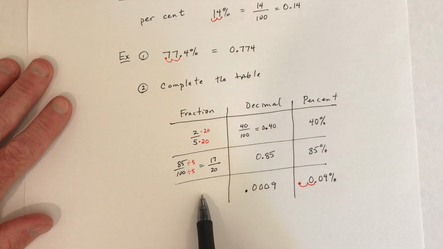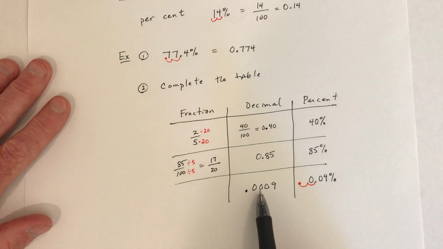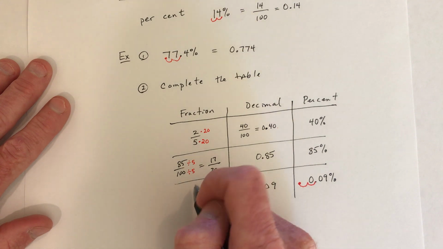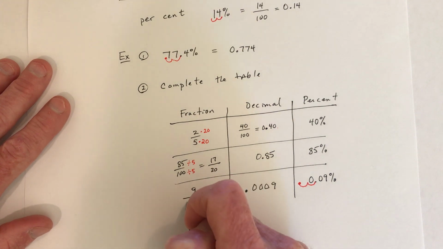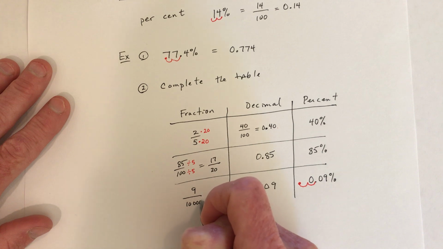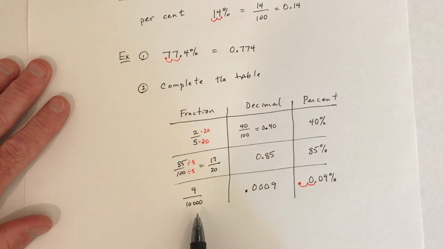Now what about the fraction? So this is the tenths, hundredths, thousandths, 10,000ths. So this is 9 over 10,000. And that one cannot be reduced because the only thing that will divide into 9 is a 3, and a 3 will not divide into 10,000. So this one is finished.